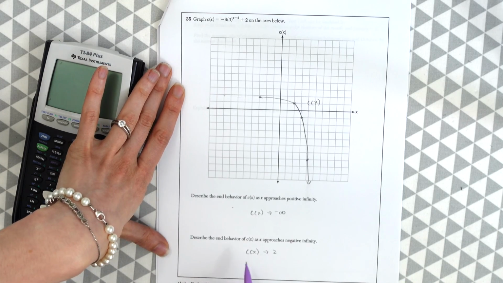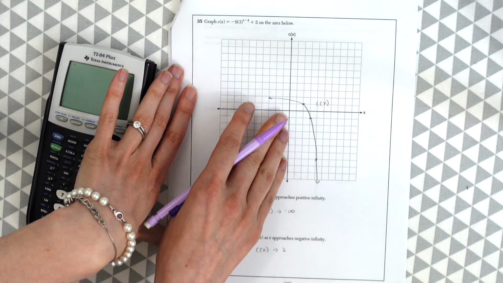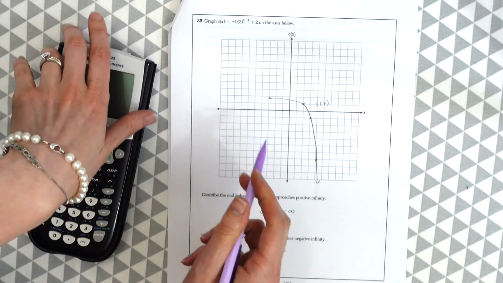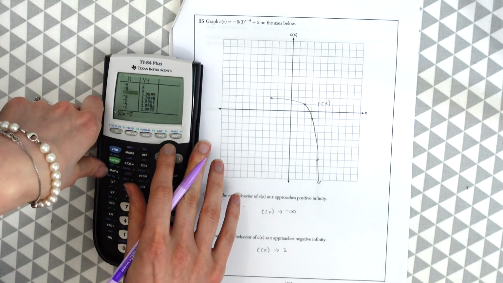And the next part of this says describe the end behavior of c of x as x approaches negative infinity. So as x approaches these negative values, what is y doing? And we could see that it's approaching 2. And you could see that on your calculator also.